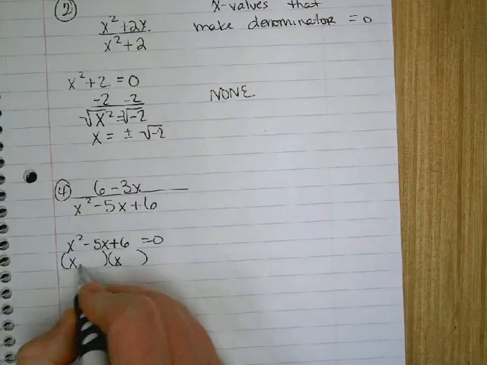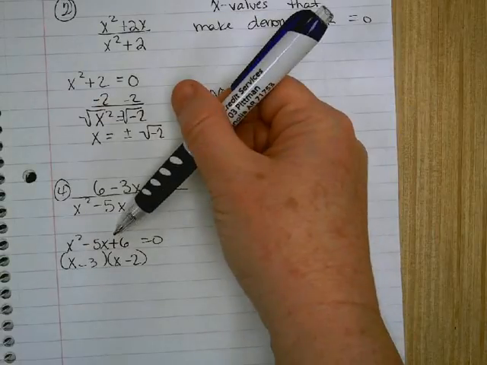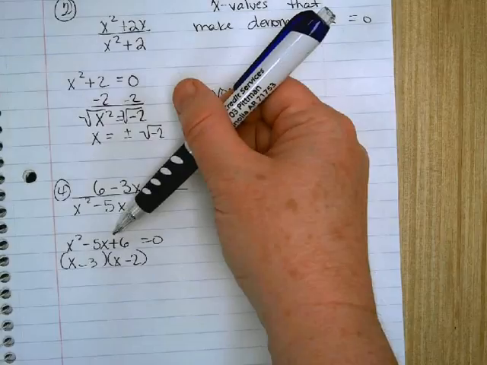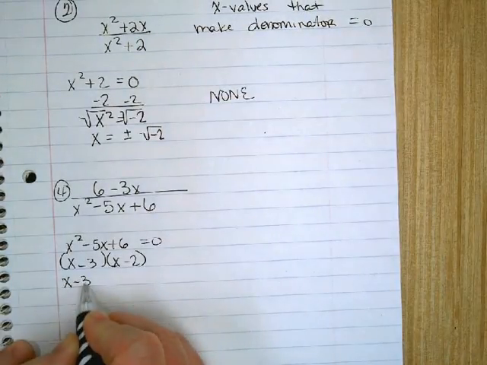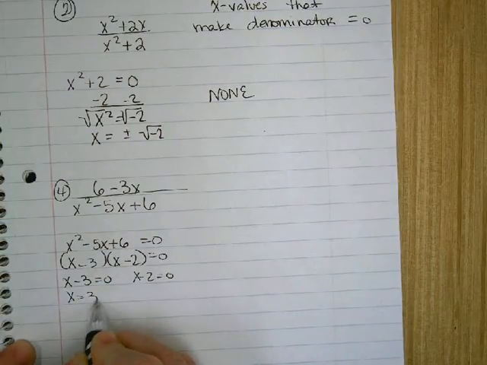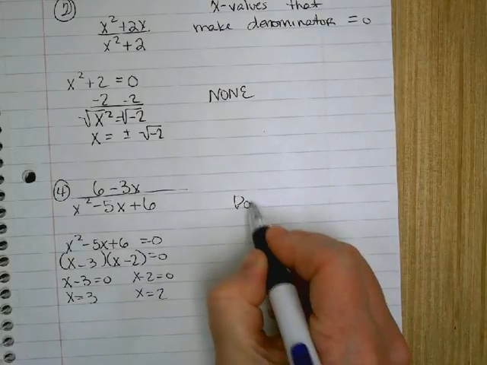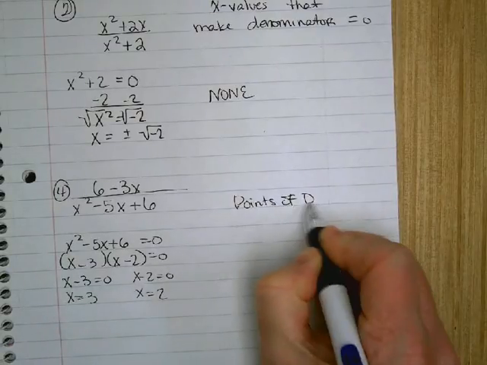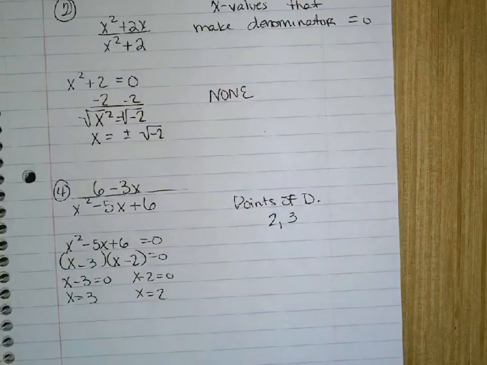Why negative 3 and negative 2? They will multiply and give you positive 6 and add together and give you negative 5. Now set each of those equal to 0. And we get x equals 3 and x equals 2. So those are my points of discontinuity, 2 and 3. That's all you're asked to do right now.